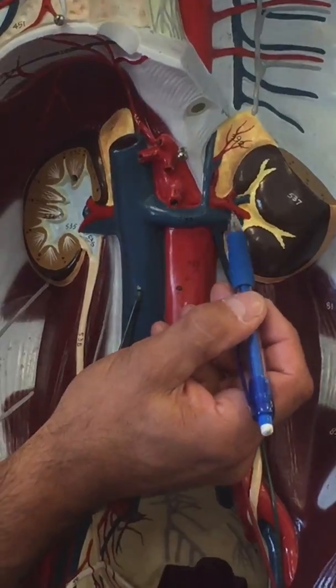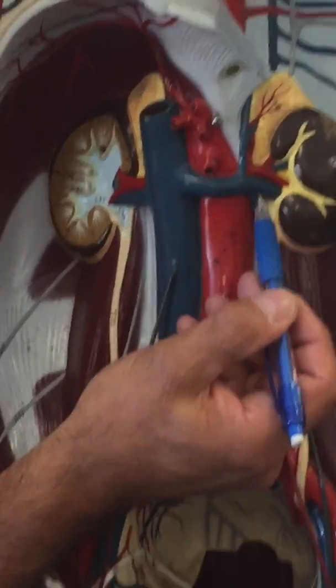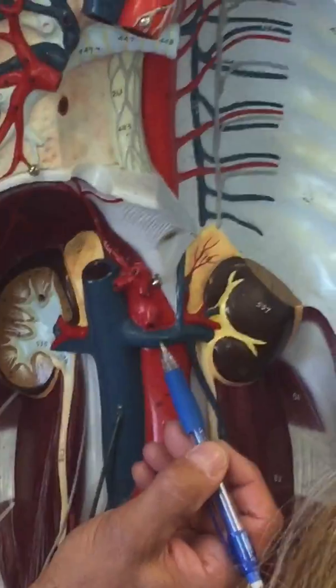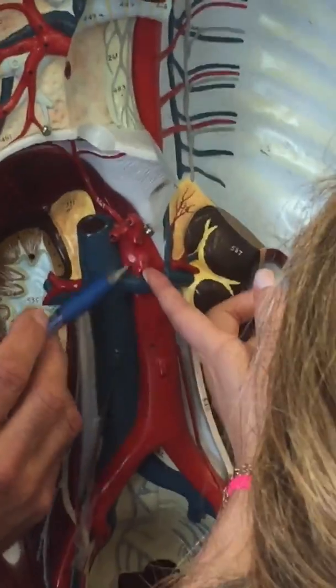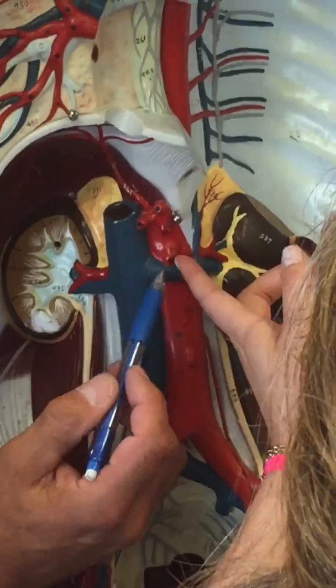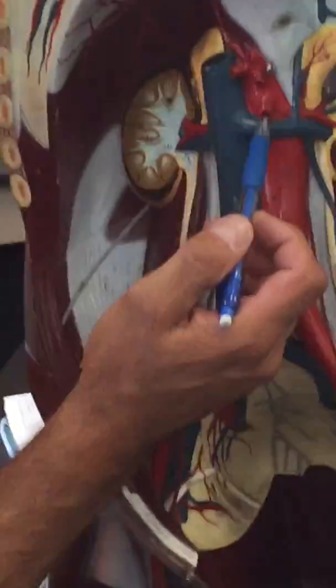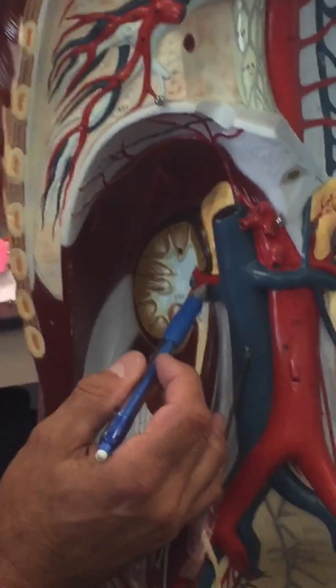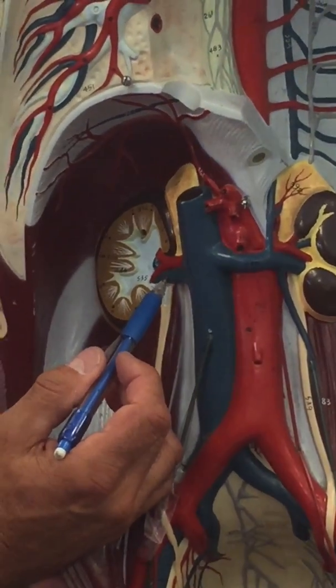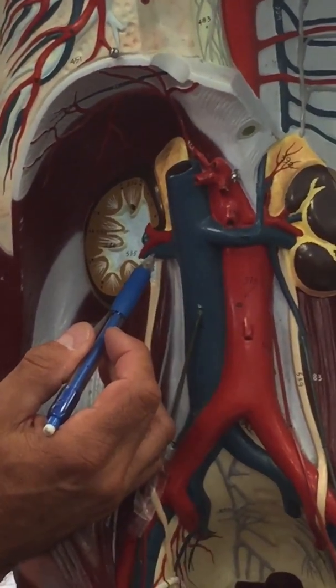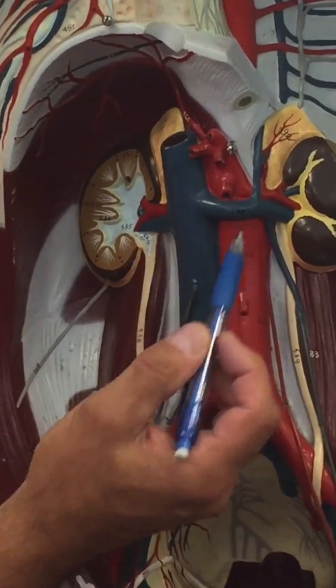Then you have the left renal artery. Left renal vein. The renal artery is coming off the abdominal aorta. This is the superior mesenteric. This is the right renal artery, right renal vein. And I'm going to do the mesenteric. So the renals go to the side.